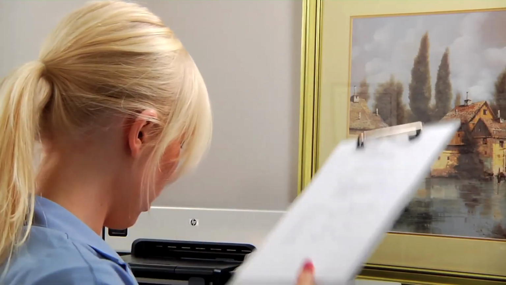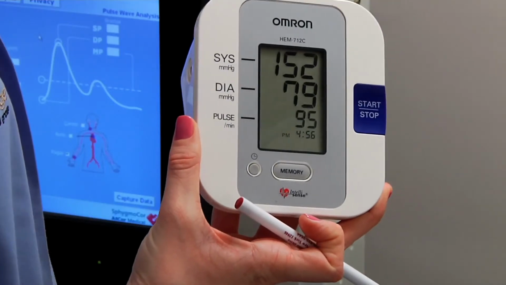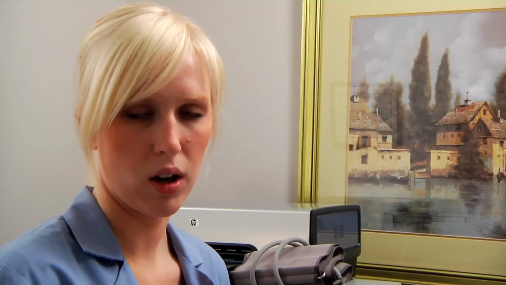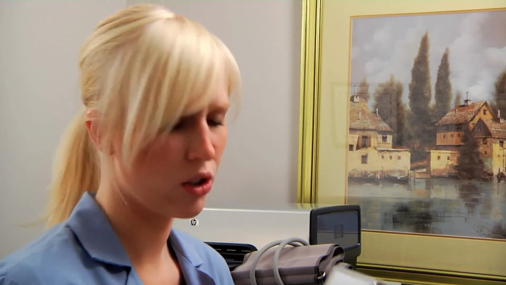I then look at my screen and I write down the blood pressure, systolic, diastolic, and the heart rate. I like to write it down right here on the testing sheet so that the doctor can see it briefly when he's just initially meeting the patient.